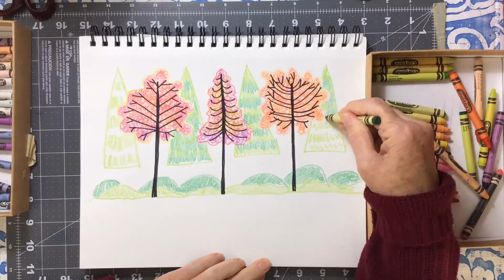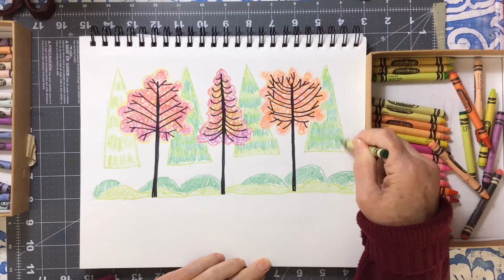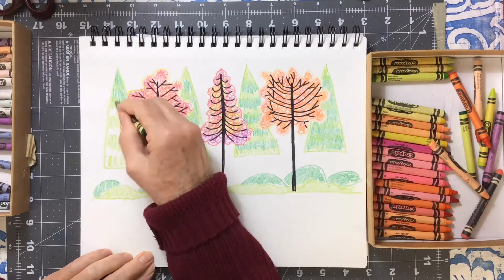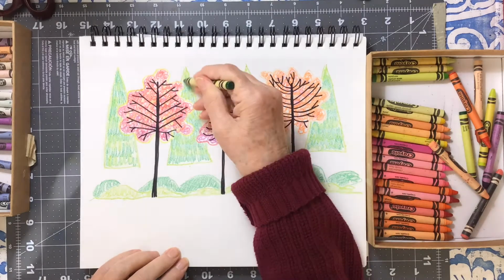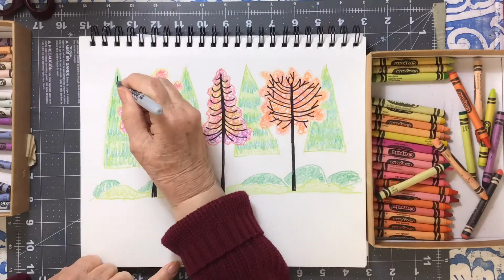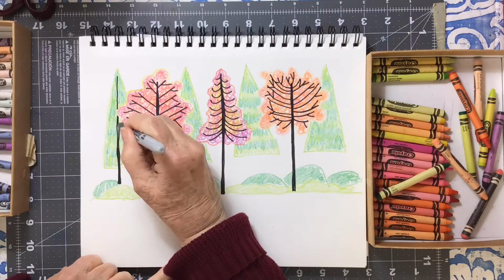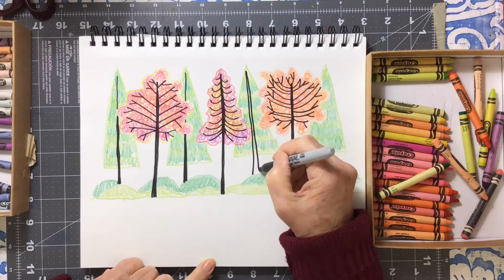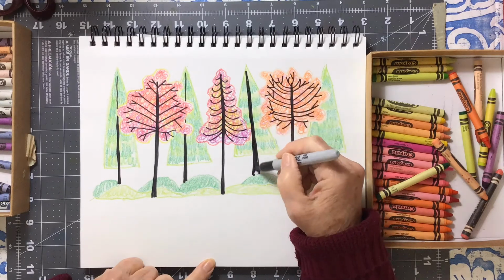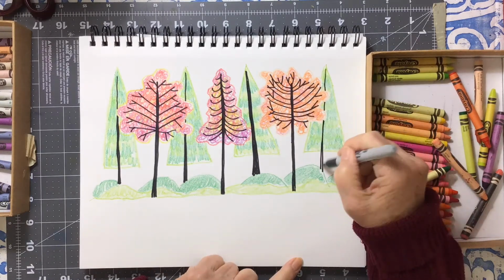And I used two different kinds of green because I thought that would make them more interesting to look at. You could use some blue in there. You could do anything you wanted to. But when you're making art, you can pick and choose colors. I was just trying to make the effect of fir trees behind the other trees in front.